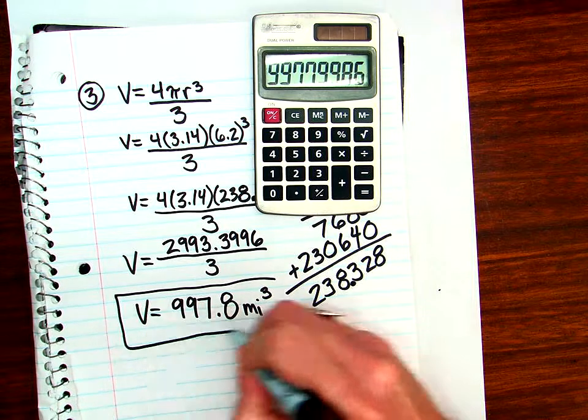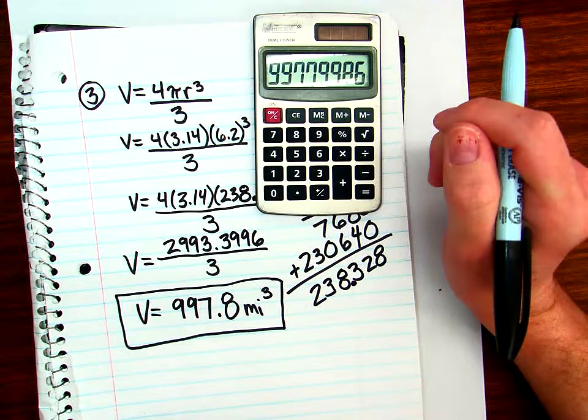I hope this example helps you today. I hope my advice for the fractions helps you as well.